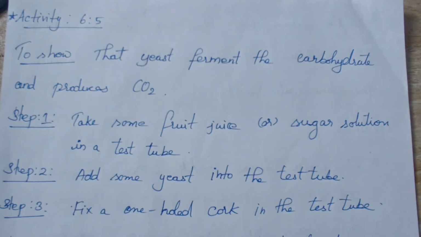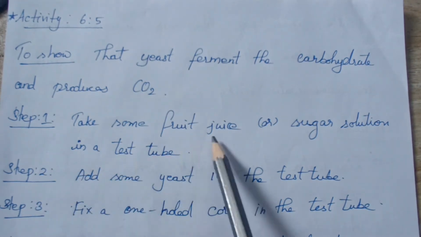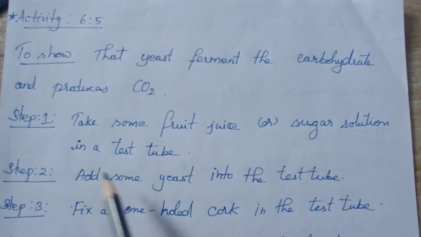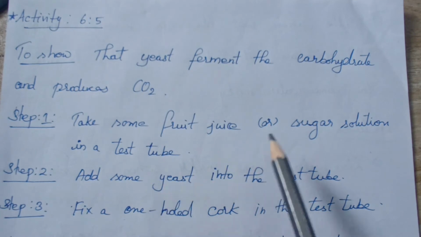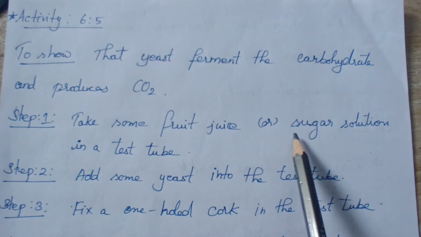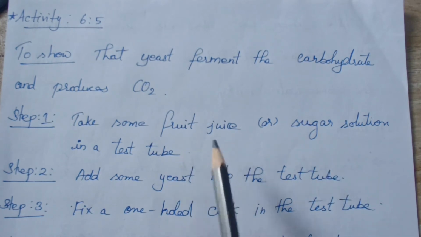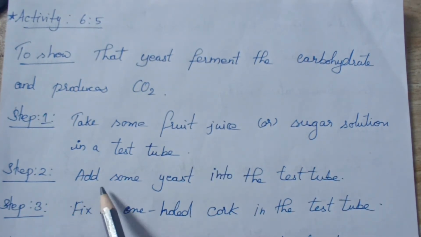What you need for this experiment is fruit juice, lime water and yeast. First step, take some fruit juice or sugar solution in a test tube. That means carbohydrate-rich things, so we have taken sugar solution or it may be fruit juice. Next step, add some yeast into the test tube.